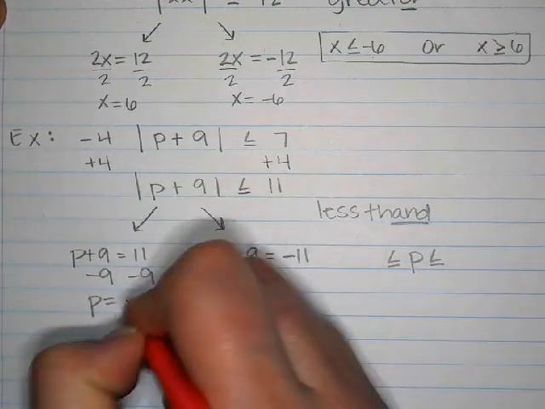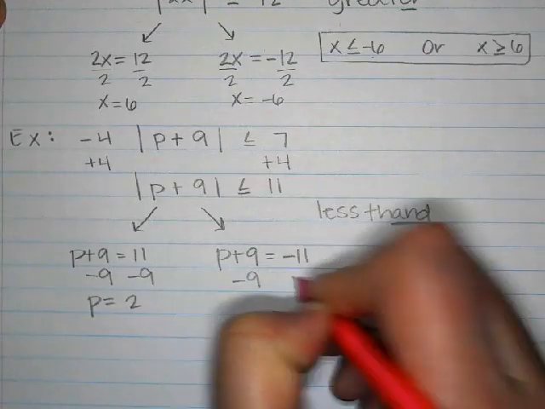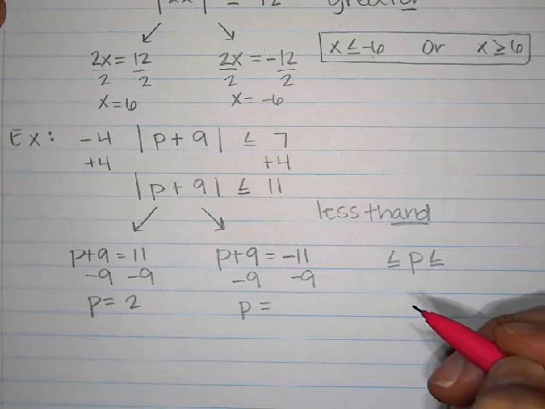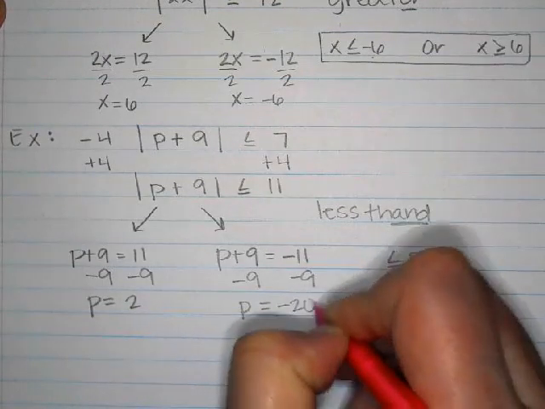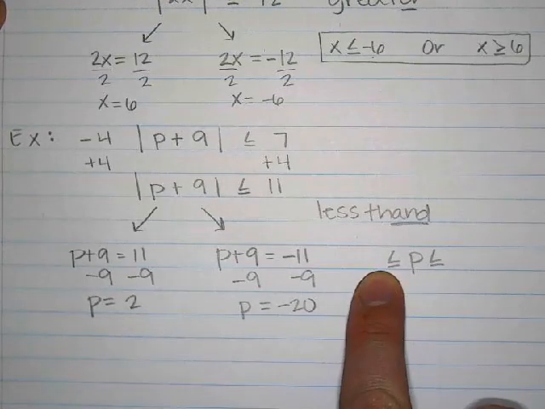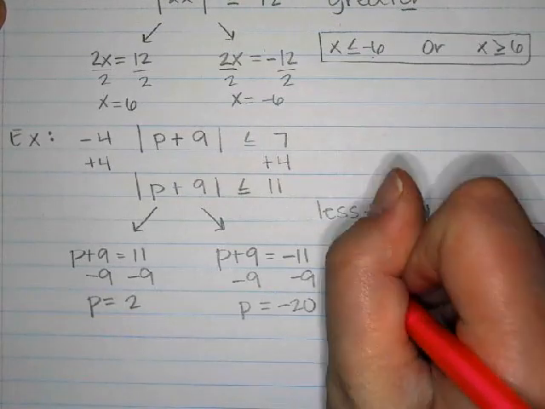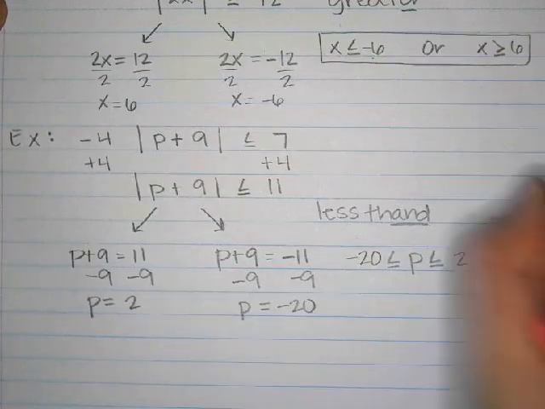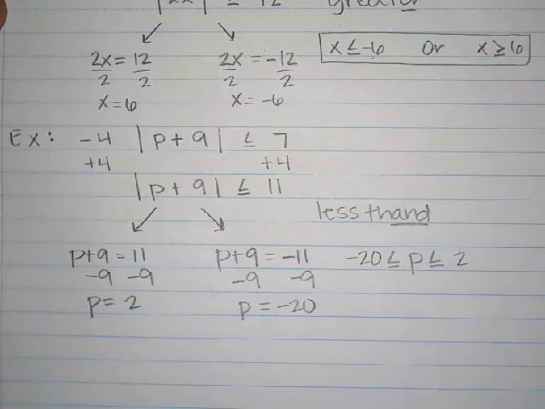And then minus 9, minus 9. What is negative 11 minus 9? Negative 20. Between these two numbers, which one should be written on the smaller side? Negative 20 is smaller. It gets written on the smaller side. And then positive 2 should be written on the bigger side. Okay.